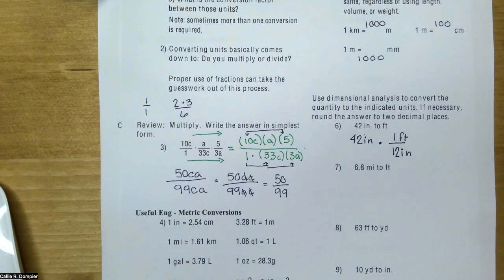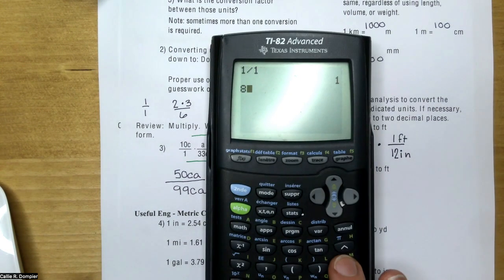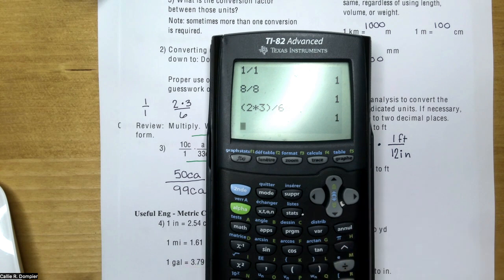If we put that into your calculator, 1 divided by 1 is 1, 8 divided by 8 is 1. 2 times 3 divided by 6 is 1, right? So 12 inches is 1 foot, and 1 foot divided by 1 foot is still 1, or 12 inches divided by 12 inches is still 1.